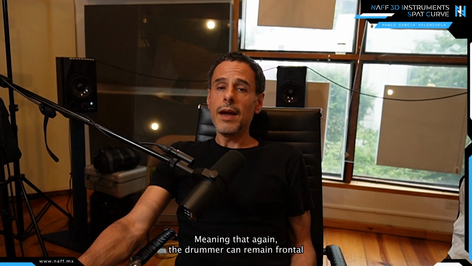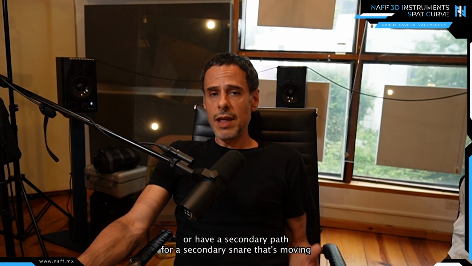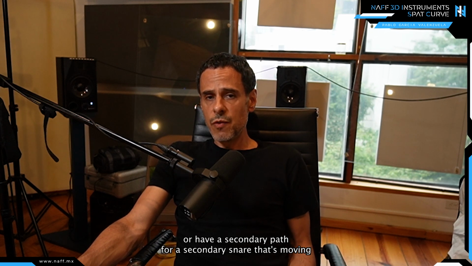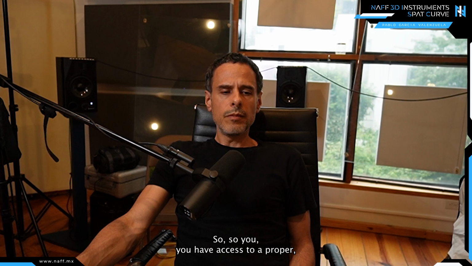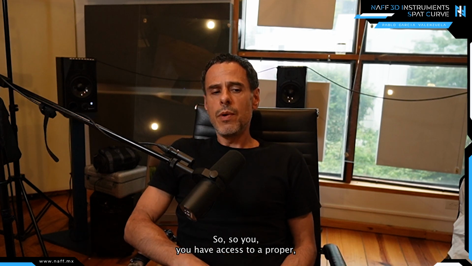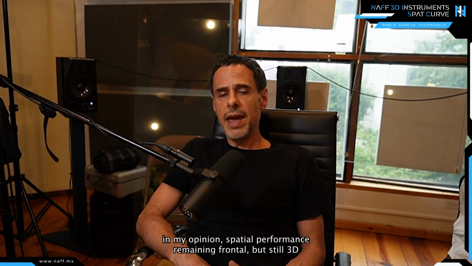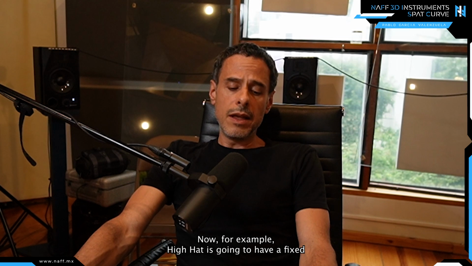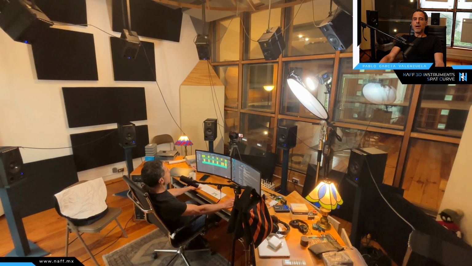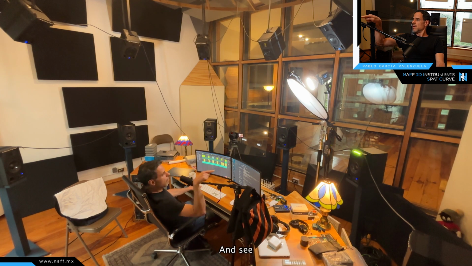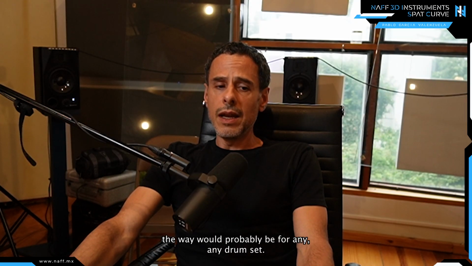Meaning that, again, the drummer can remain frontal or have a secondary pad for a secondary snare that's moving, and choose when to move things around and when to remain frontal. So you have access to a proper, in my opinion, spatial performance, remaining frontal but still 3D. Now, for example, hi-hat is going to have a fixed frontal right direction, not moving. And see, that speaker in the front, the way it would probably be for any drum set.